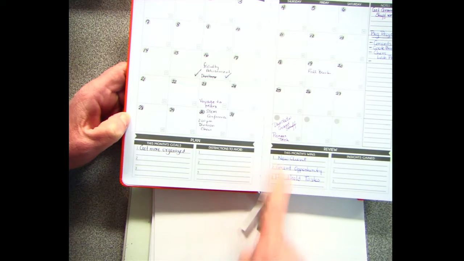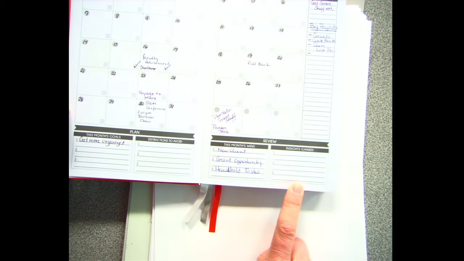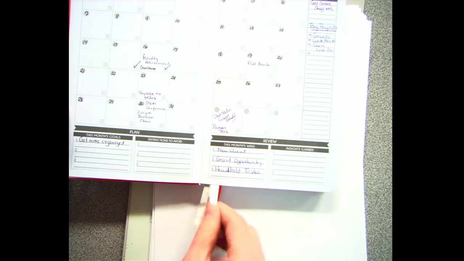This part here, month's wins. You don't fill that out in advance. You fill that out at the end of the month or when a big win happens. You got an A on that test. You got that big project done. You got that job interview. Those are big wins that you can list there. And then, again, at the end of the month, you do some reflection, insights gained. So this is on a monthly or a bigger scale.